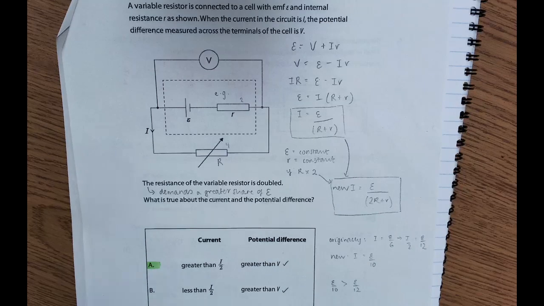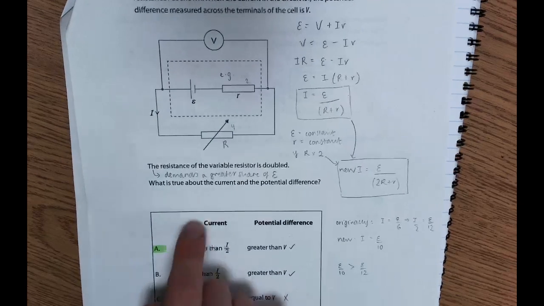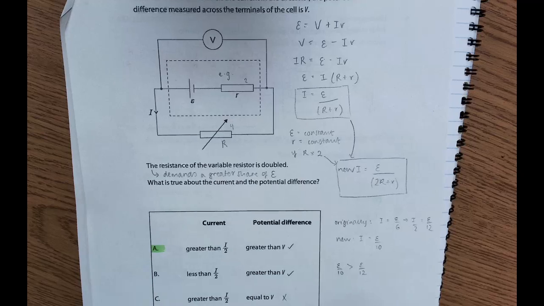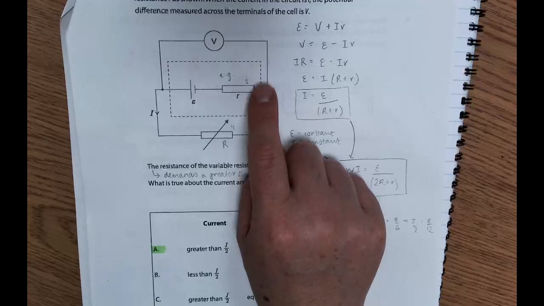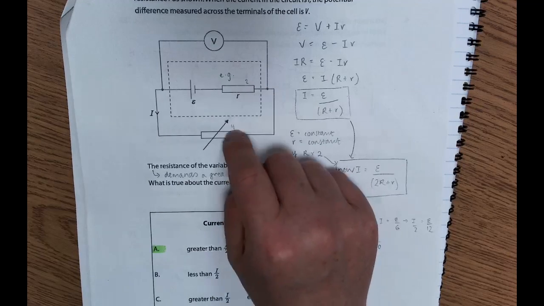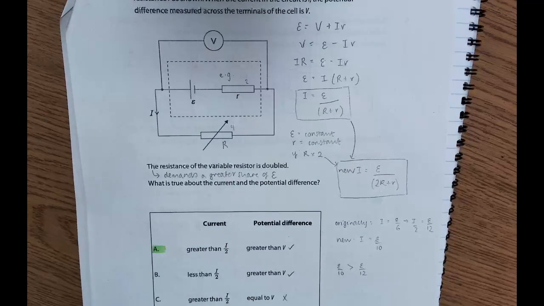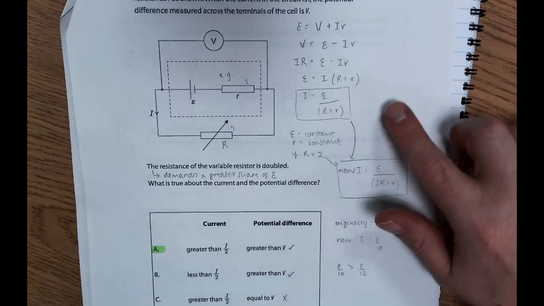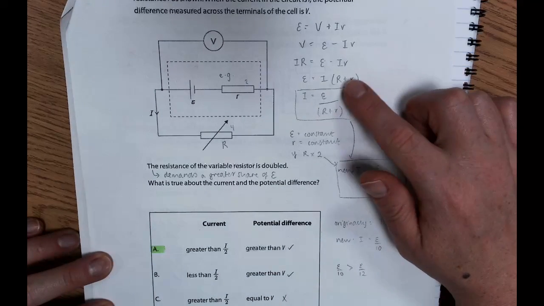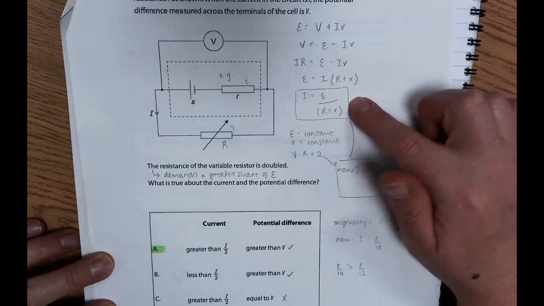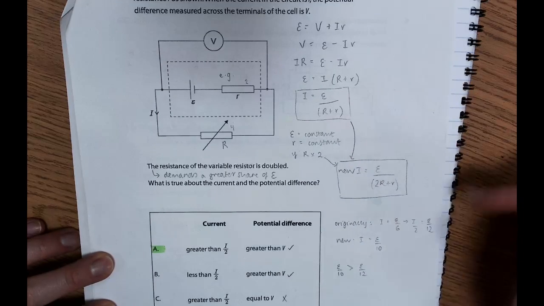Okay. Now all I did to check whether the current would be greater or less than I over 2 was I chose two arbitrary numbers. Any would work, no problem. Okay, so I said let's say that originally internal resistance was 2 ohms and the variable resistor was 4 ohms. I then just substituted in here. So initially I had E over 2 plus 4, so E over 6.